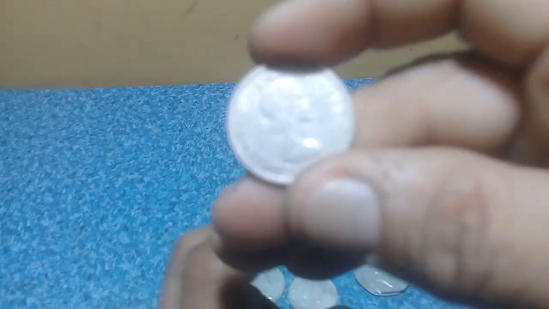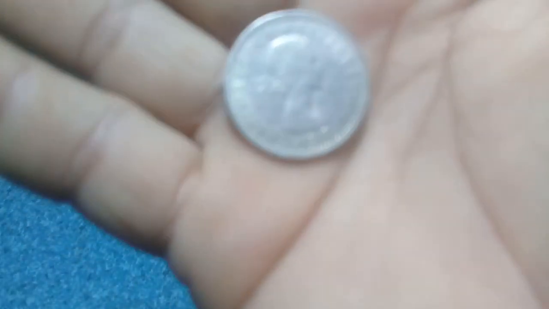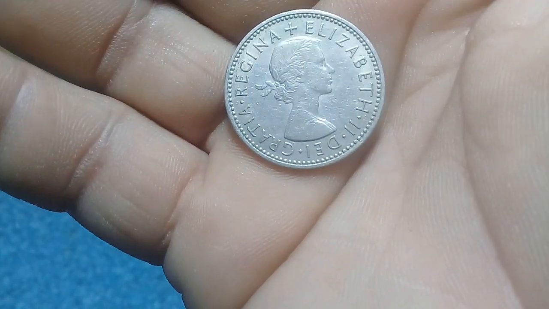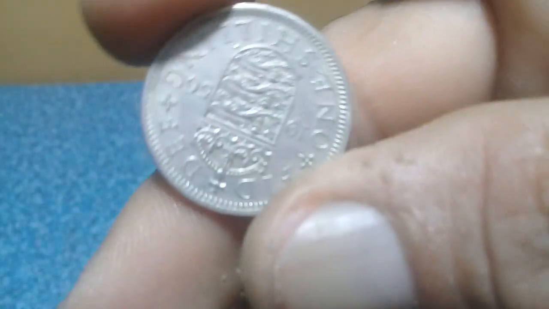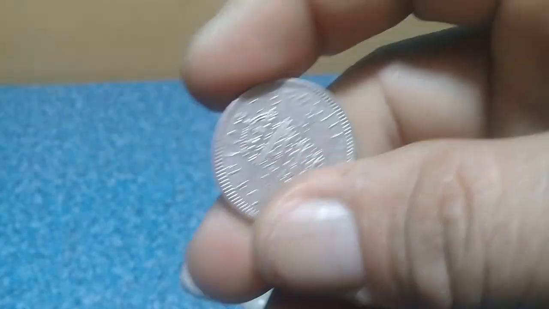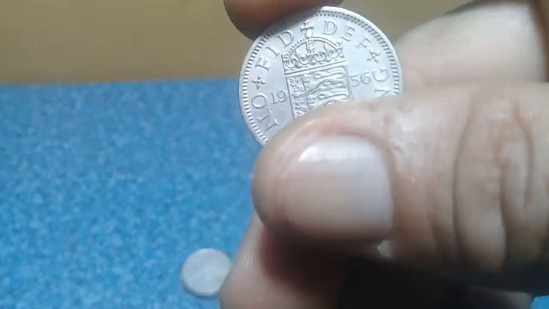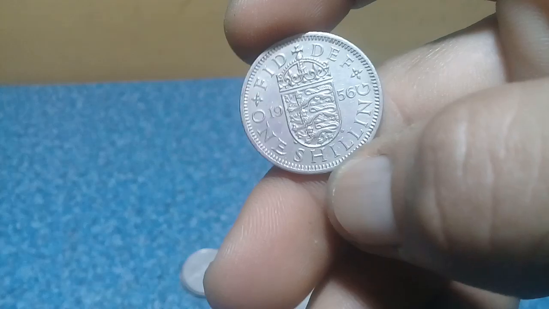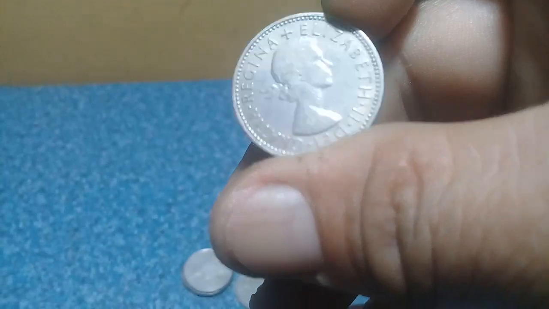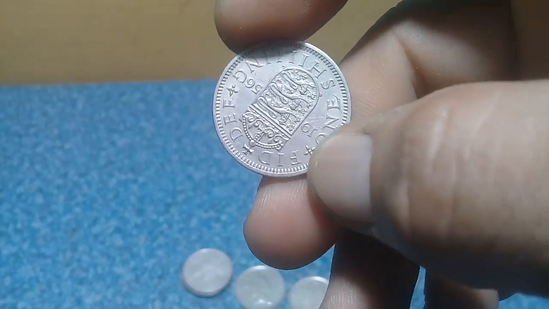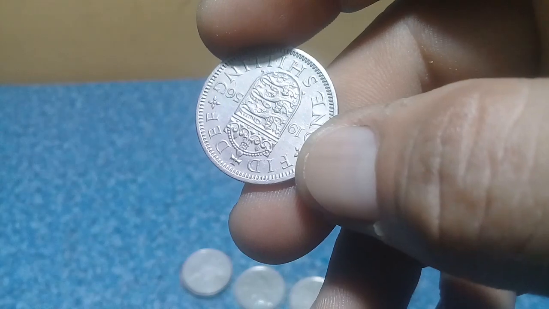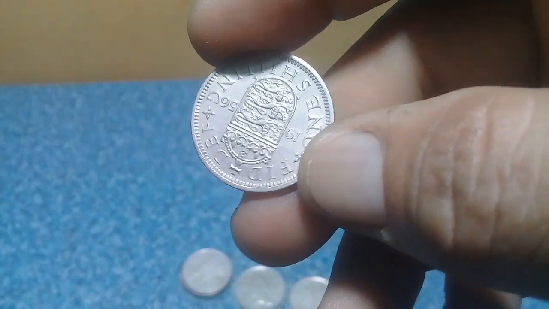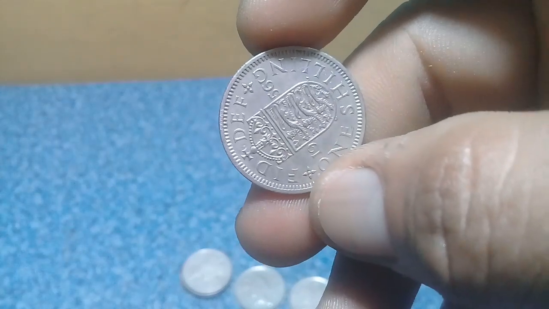This is one of my favorite coins, a 1 shilling of 1956, and I think I have a few of these also. And of the older years, I don't know if it is silver, but this one I think is a nickel. I never checked. And this is 1 shilling. I don't know which is higher, the 1 shilling or the 1 penny. I think this is the 1 shilling.